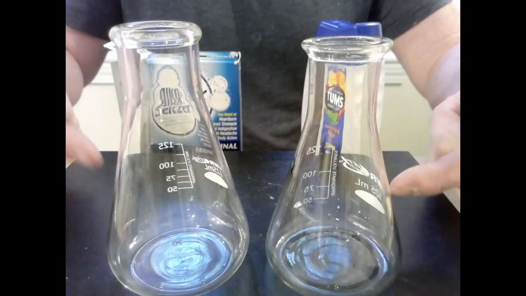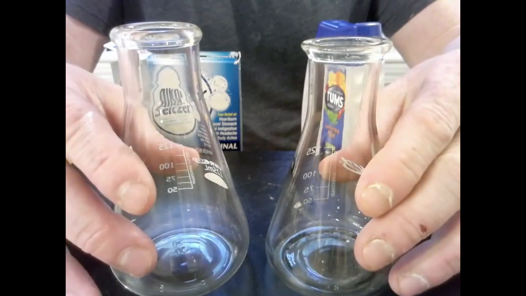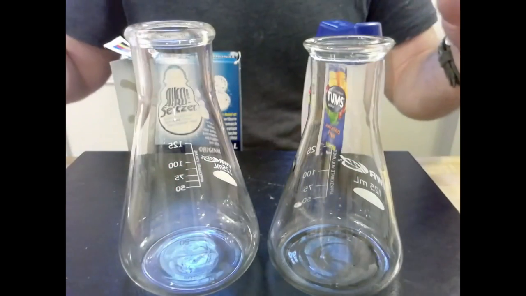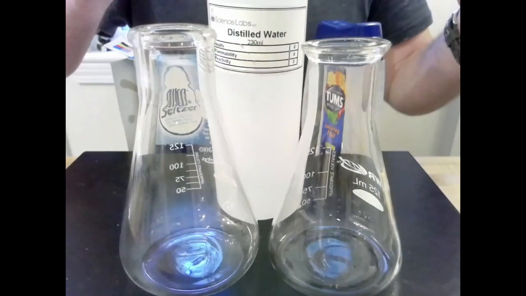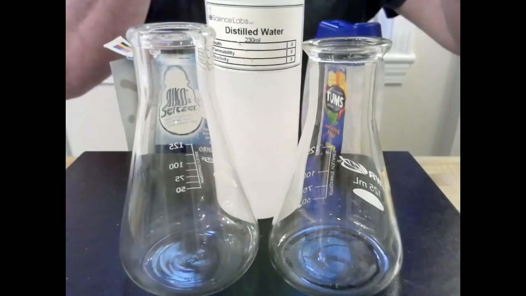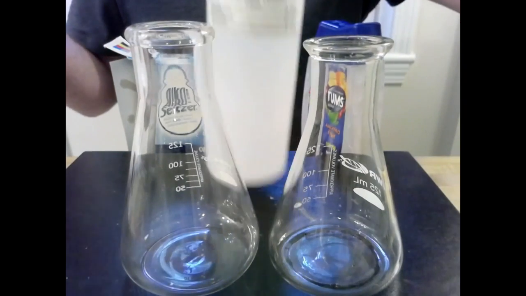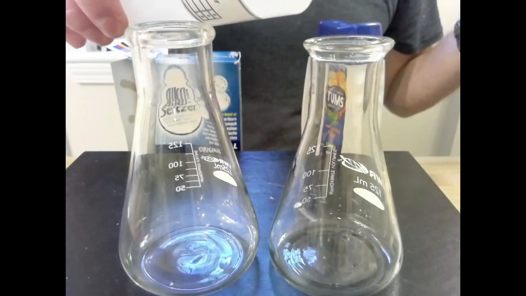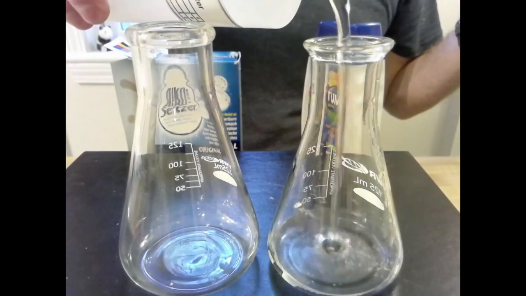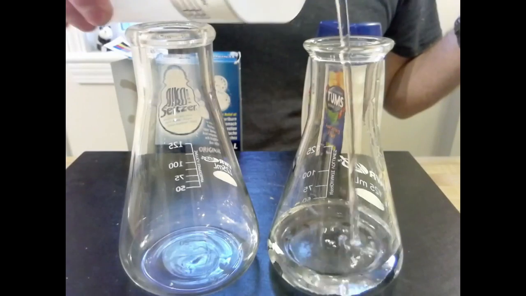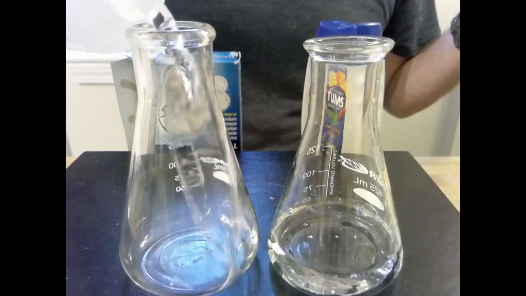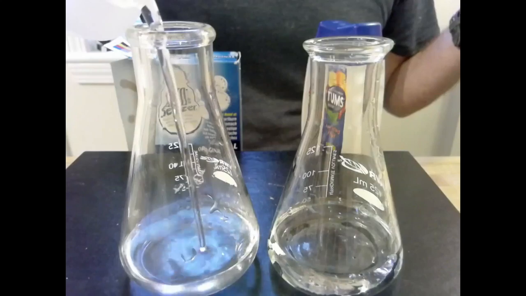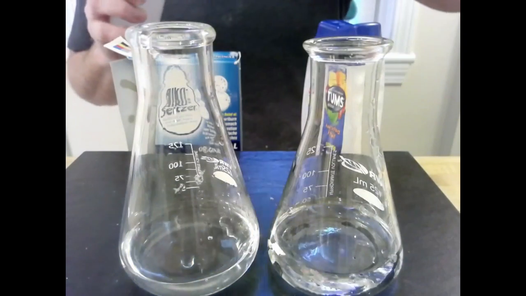Now we're going to assume that each of these are going to be starting off completely neutral. To do that, I've got distilled water. Distilled water has taken all the impurities out, so all we're left with is pure dihydrogen monoxide. So we're going to add that to be a foundation for our experiment. So everything is running equal at this point.